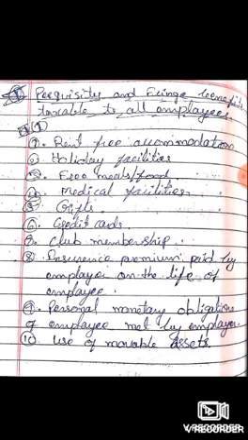And gifts given by the employer are exempted up to the value of 5,000 rupees. The excess amount is a taxable perquisite.